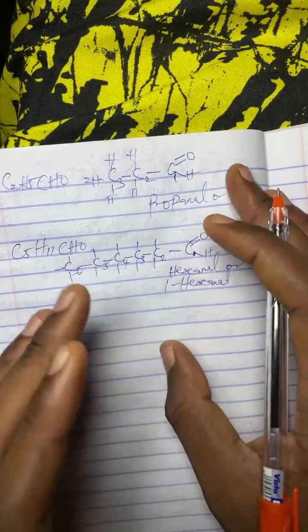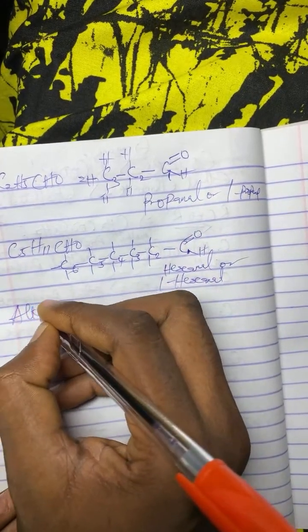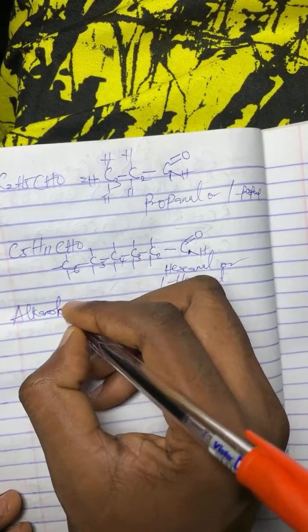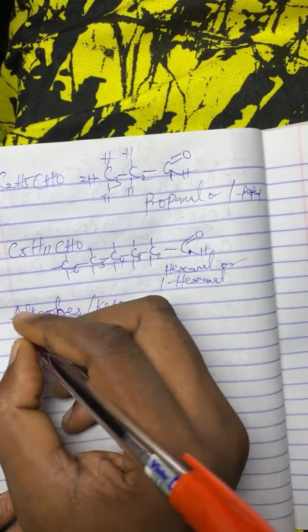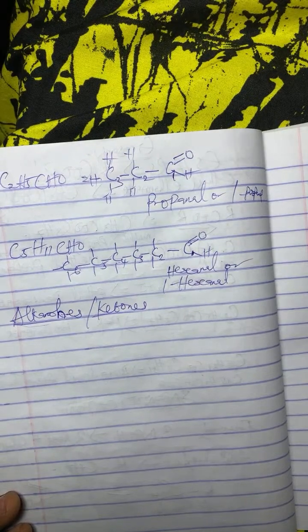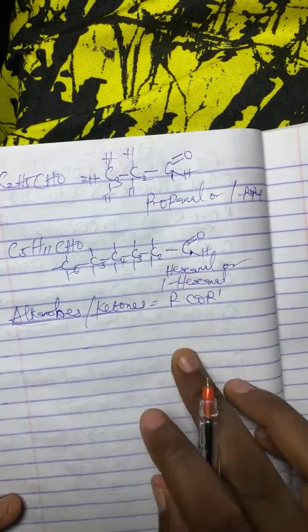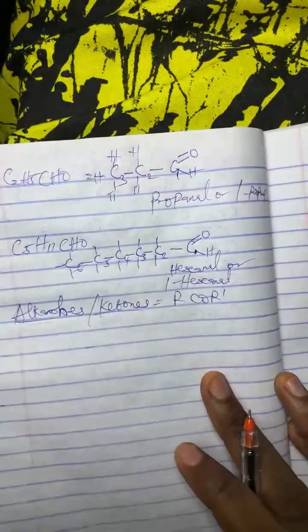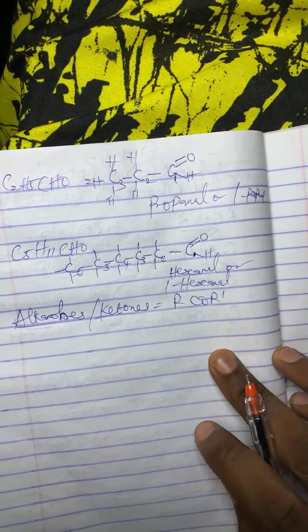Now there is a similar organic compound called what? Alkanones, which is I think the one we need to know. Alkanones, or ketones. If you don't call it alkanones, you call it ketones. Now, what is the formula for ketone? RCOR prime. You need to know all these particular organic compounds and their functional groups. If you don't know them, you are in soup. There is nothing that you are doing in chemistry that you don't need this functional group. Try and know them. It's very, very essential.